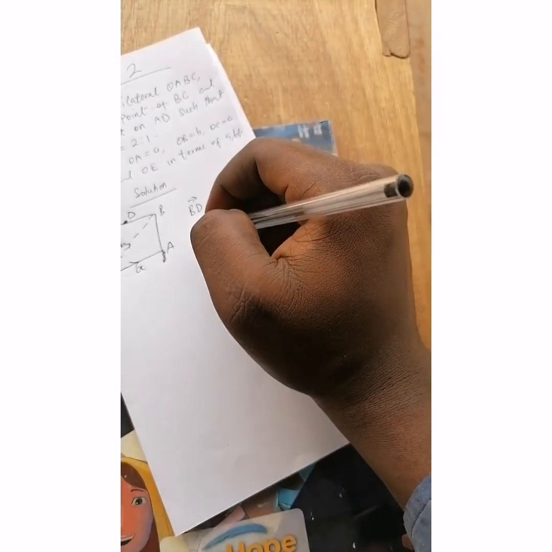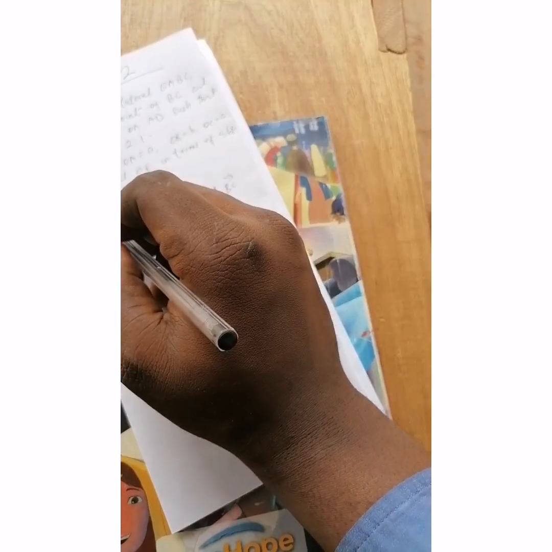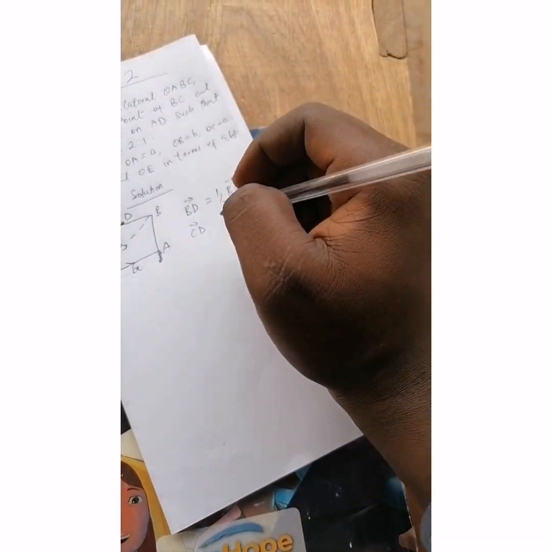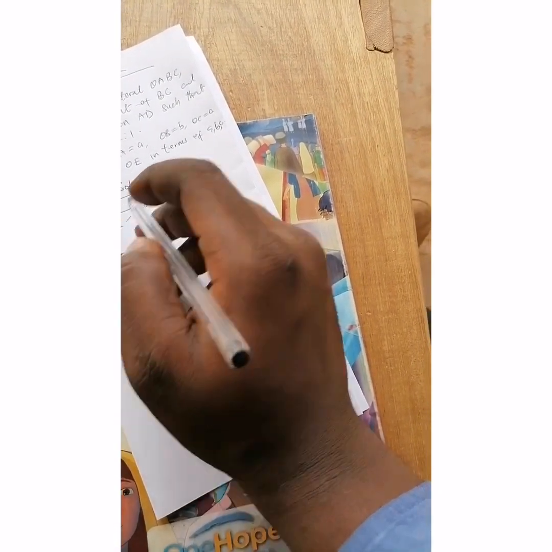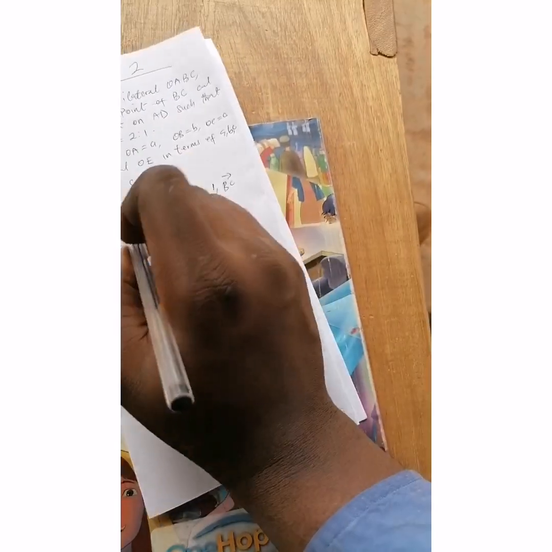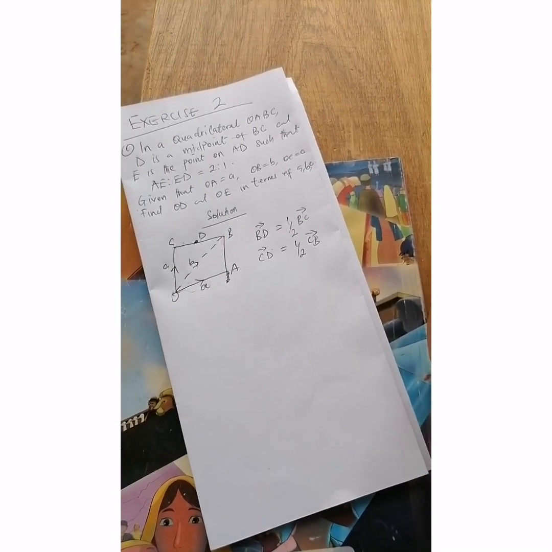Or the line CD, moving this way, is half the line CB. I always have to make sure you use the right direction. So you always make sure you look at the direction. Given that D is a midpoint on BC, we have this.